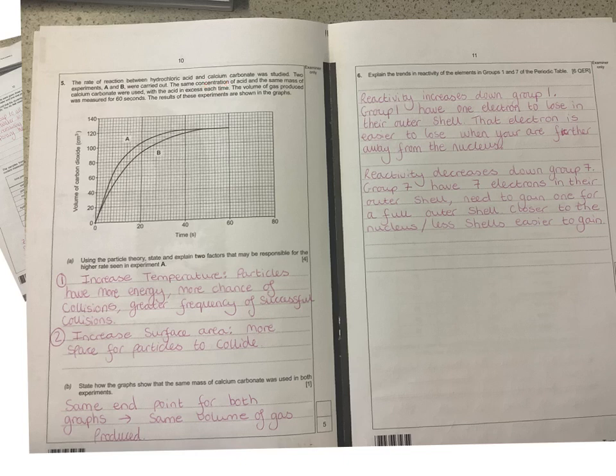So the first one that I picked to use was to increase the temperature. Then you had to explain what increasing the temperature would involve. So particles have more energy, more chance of collisions, greater frequency of successful collisions. Number 2 then, because you had to give two factors, the other one I picked was surface area, more space for particles to collide. You could have used pressure. You couldn't have used a catalyst because that isn't how the graph would look when adding a catalyst. State how the graph shows the same mass of calcium carbonate was used in both experiments: same endpoint for both graphs, same volume of gas produced.